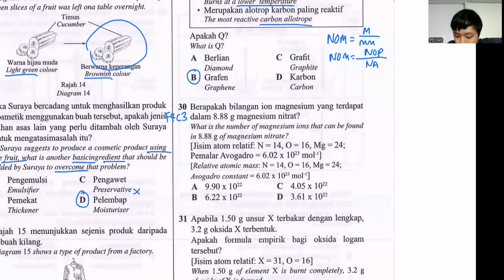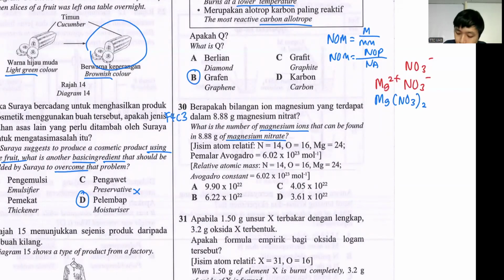How many magnesium ions are in magnesium nitrate? In order to form magnesium nitrate, how many magnesium ions? One, right? 1 Mg2+ ion. How many nitrate ions? 2. If they ask for nitrate ion, it's 2. If they ask for magnesium ion, it's only 1. This one no need to care, but just try, in case they ask for nitrate ion.